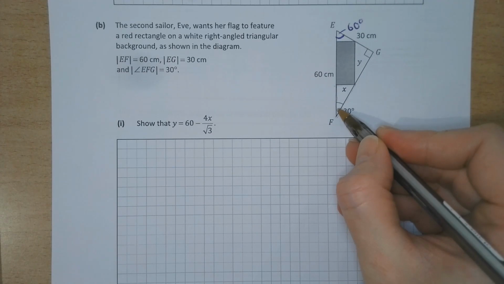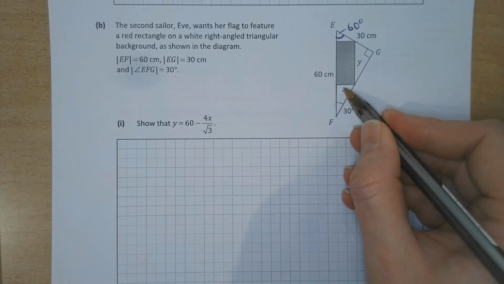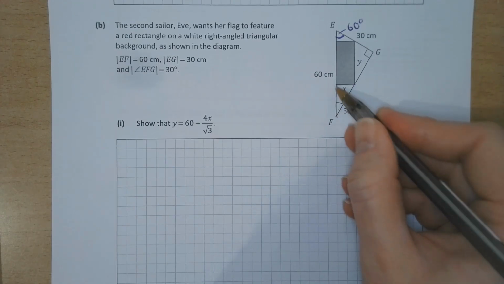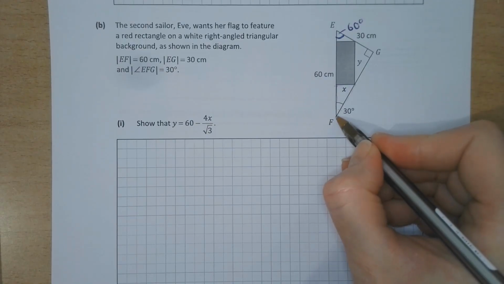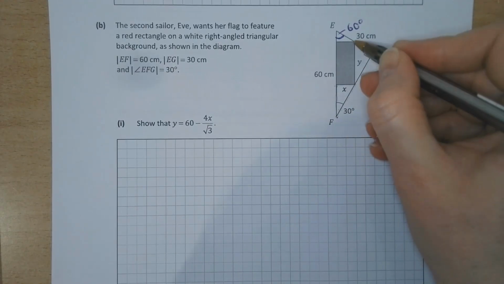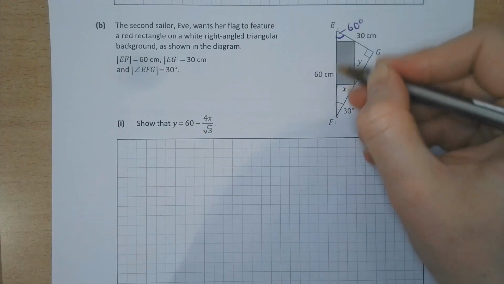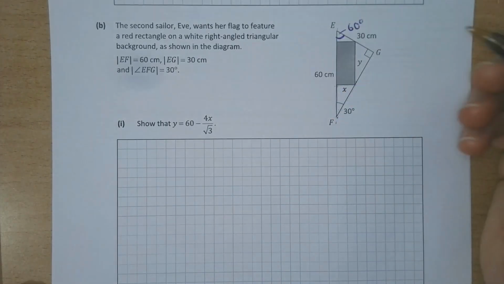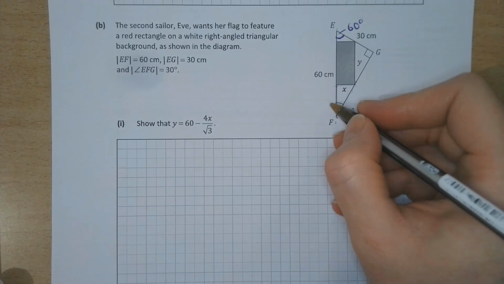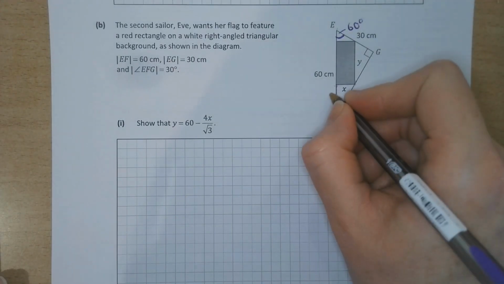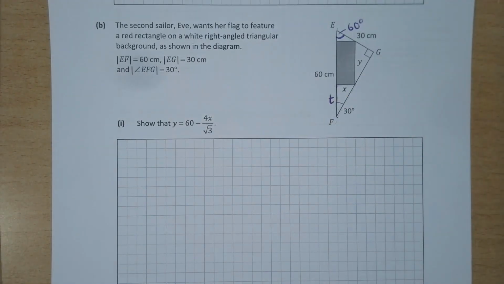We have an angle of 30, we have a side measurement here of x. I don't know what this measurement is here, and that would be useful. Because if I want to find out what y is, knowing some of the measurements of the length EF would be very helpful there. So I'm going to give it a letter, and I'm just going to call it T. It doesn't matter what letter, just not X or Y in this case.